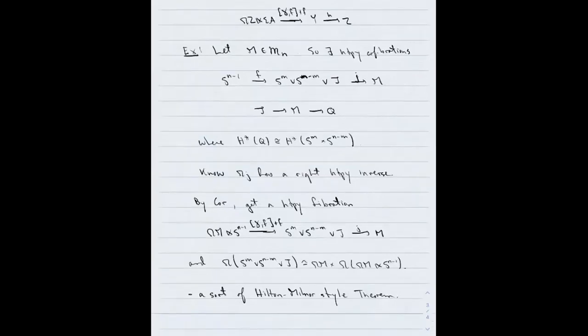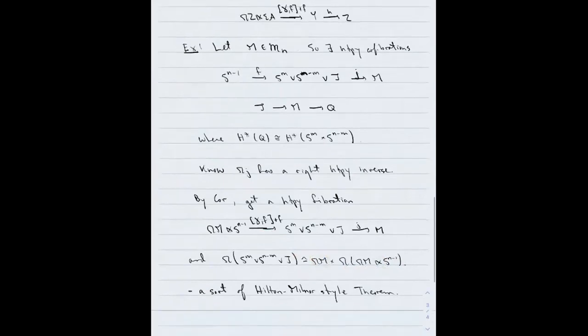You have a decomposition, and in this case, you have two factors, or depending on how you want to write this, possibly three, if you break it up as a wedge. You know how loop M is mapping into here, and you know how the other factor is mapping in. It's got something to do with a Whitehead product. And so you've got much more information to play with.